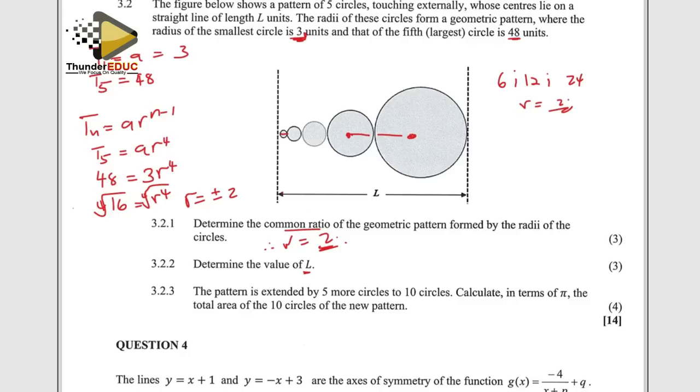So what I can do here is get the sum of the diameters. Sum of the first 5 terms is a(r^n - 1) over r - 1, where n is 5.